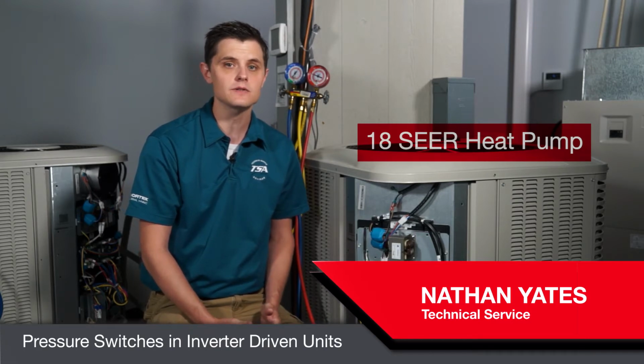Today we're going to go over the pressure switches on our inverter-driven condensers. The unit that I have here is our 18 SEER heat pump. What we're going to go over is also going to apply to our 20 SEER air conditioner. So on our inverter-driven units, you will have a high and a low pressure switch.